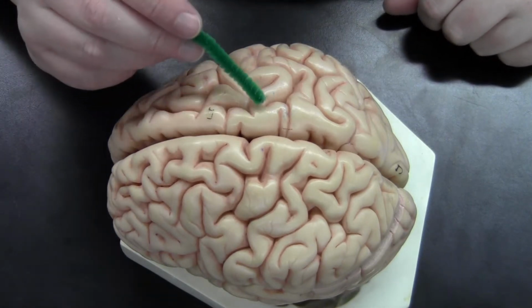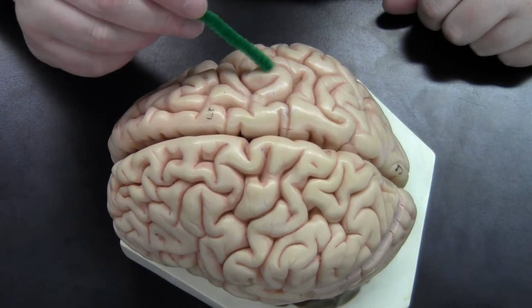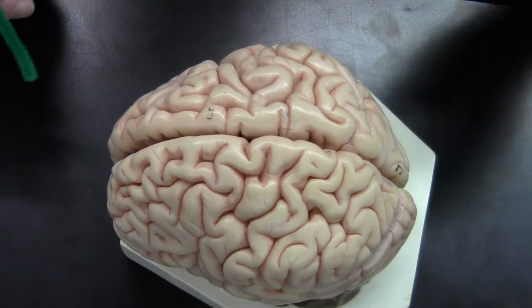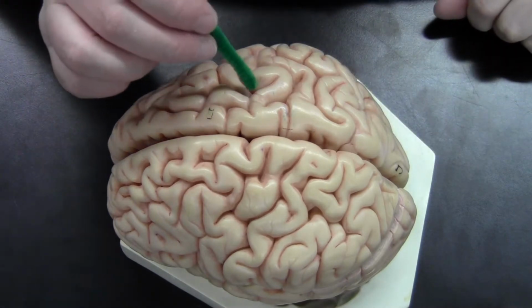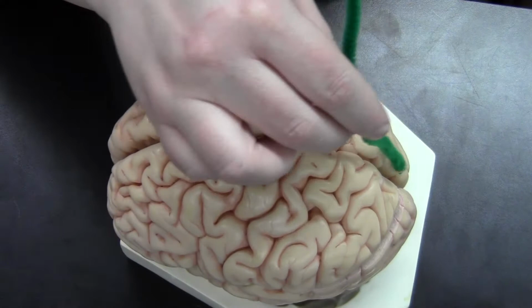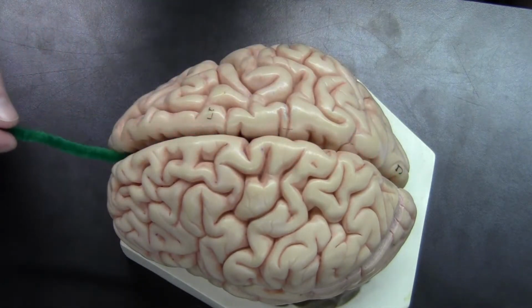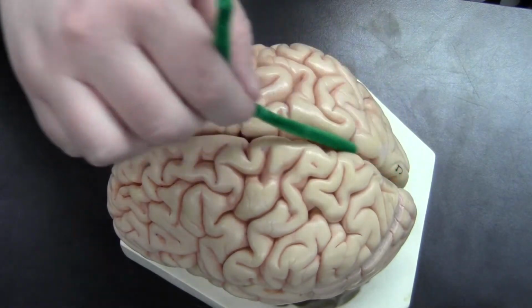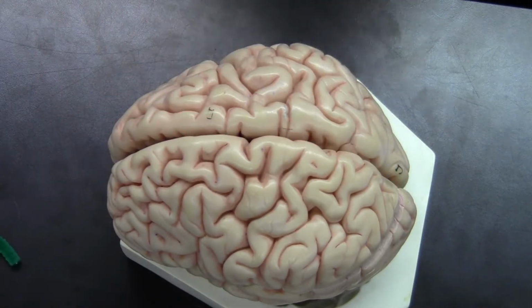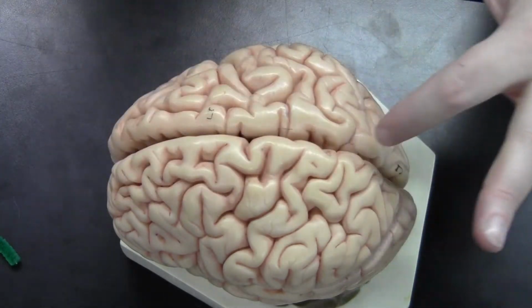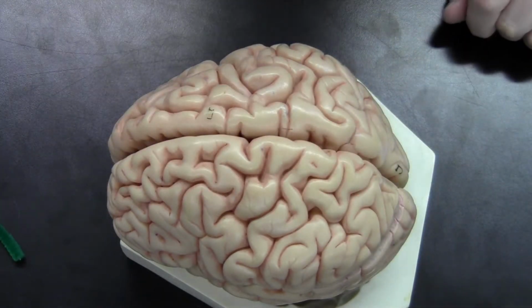Can you see that the brain is organized into these ridges, and then there are grooves. A shallow groove is called a sulcus, and a deep groove is called a fissure. Can you see how there's a really deep groove here that divides the brain into right and left sides? This is called the longitudinal fissure. It's this kind of divider between the left and right sides of the brain.